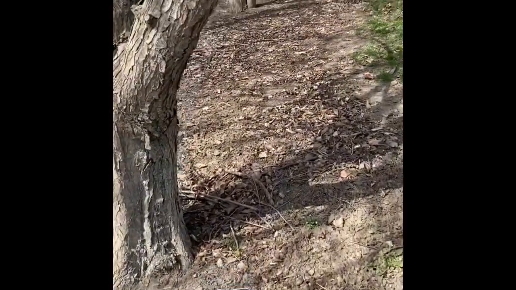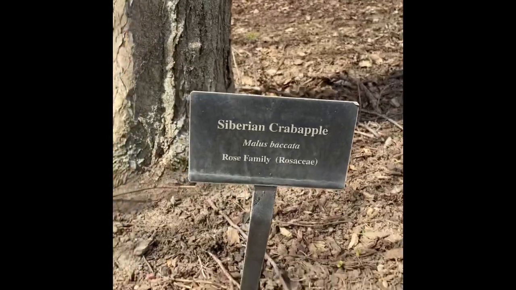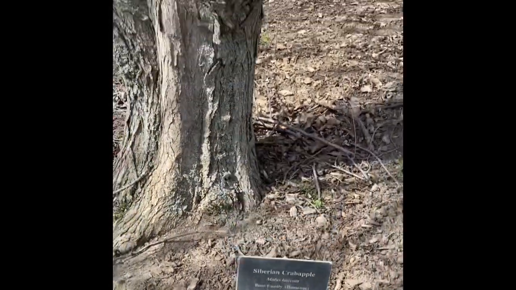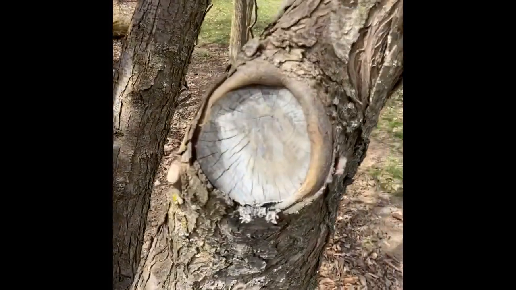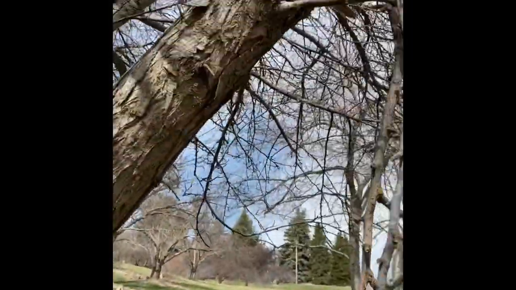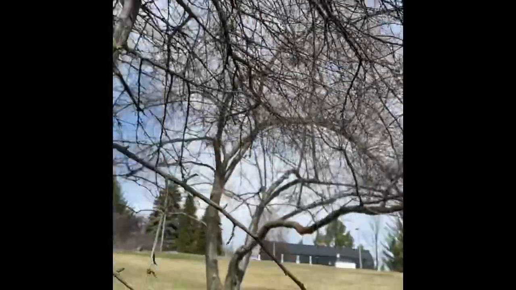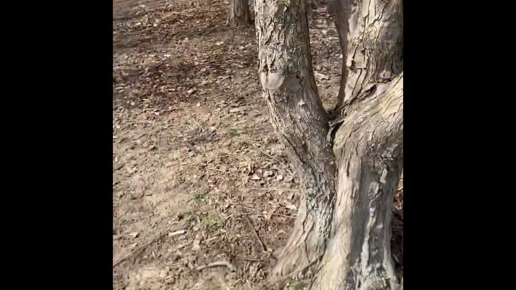And here's another deciduous tree pruning example on this crabapple. They are part of the same family and genus as the cherry tree that we were just looking at.